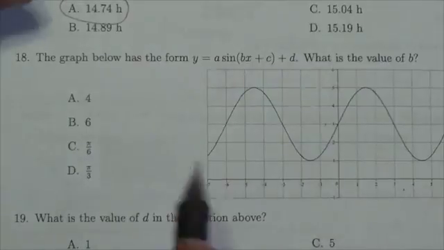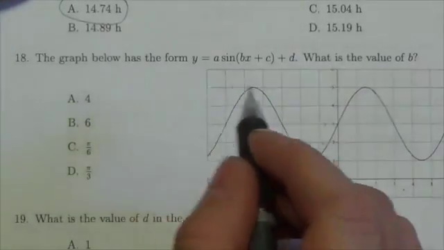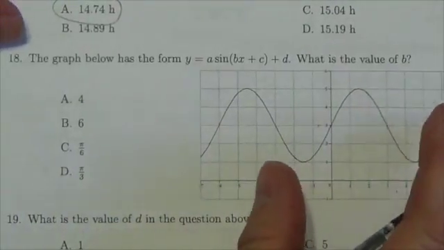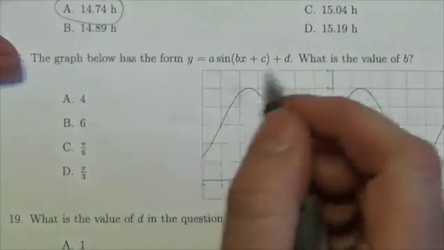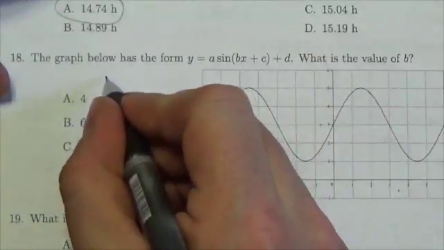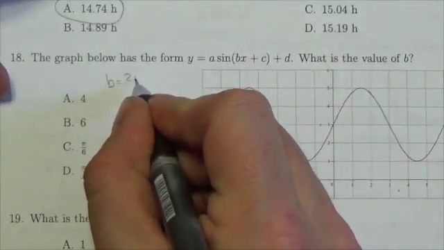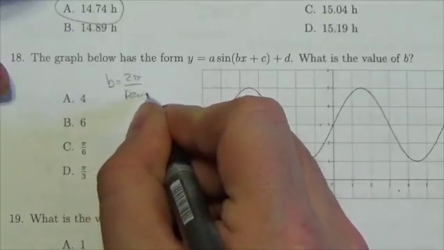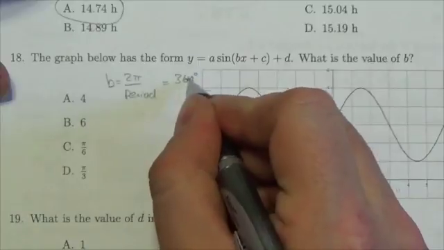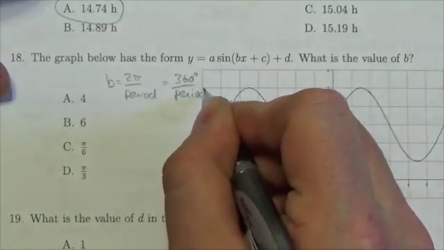All right, now this question says that the graph below has the form y equals a sine of bx plus c plus d. And the question is, what's the value of b? Okay, well, we know that b is related to the period. It isn't the period, but it's related to the period. The b value is going to be 2 pi divided by the period, or if we're in degree mode, that would be 360 degrees over the period.